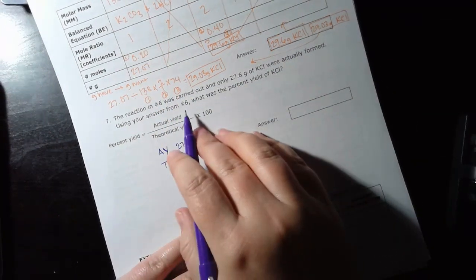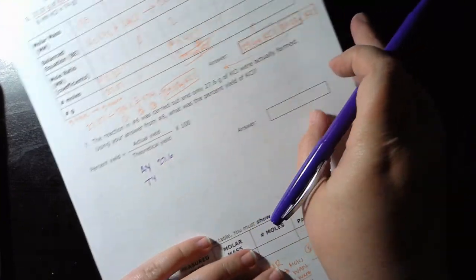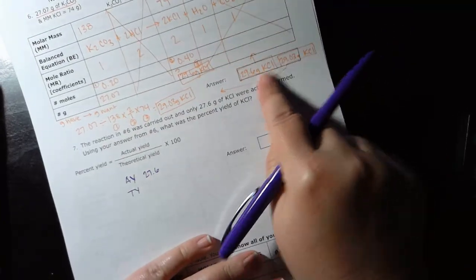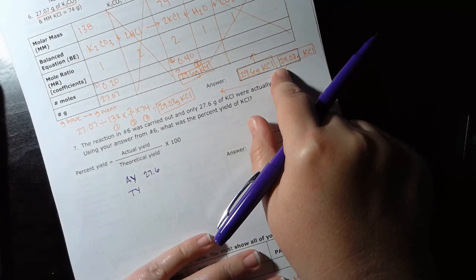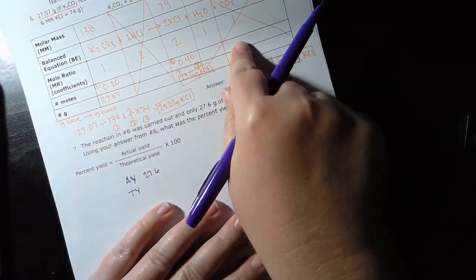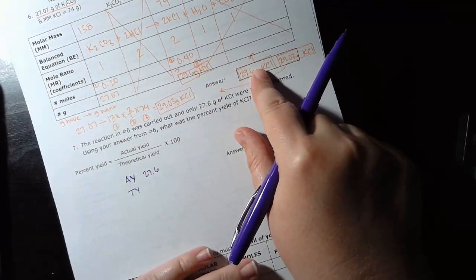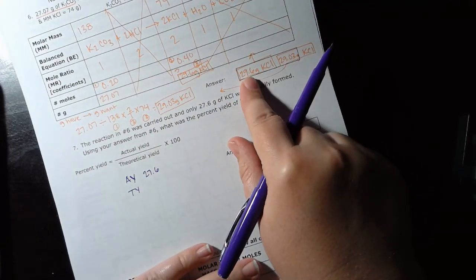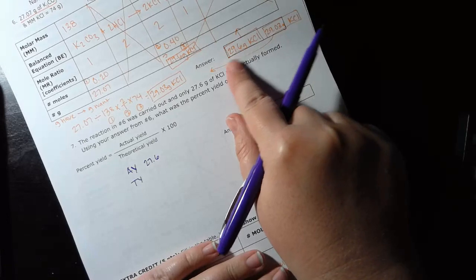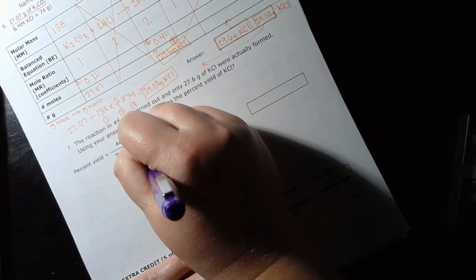Using your answer from number 6, what was the percent yield? So this is our answer from number 6. How do we get the answer from number 6? Well, did we actually go in the lab and do it, or did we calculate it? And we calculated it. So remember, whatever is calculated is your theoretical yield. So I'm going to do it for both. I'm going to go with the 29.6 first.